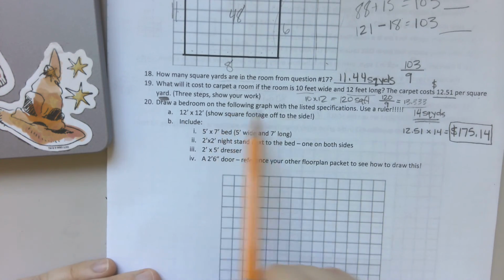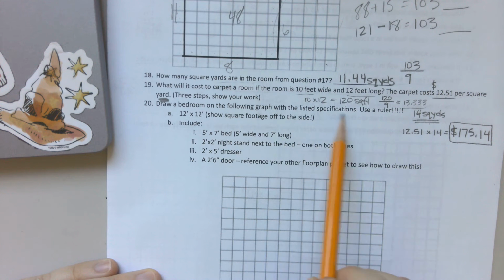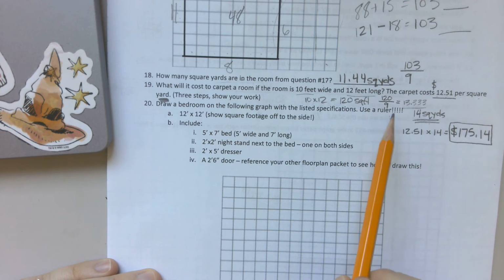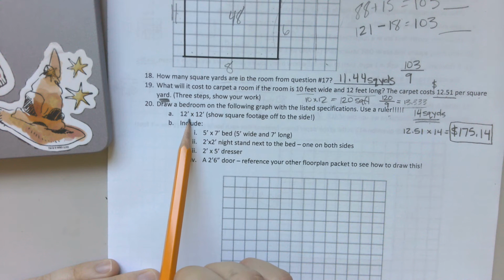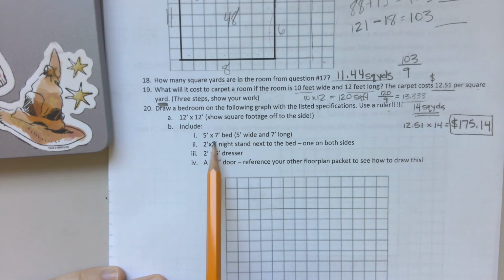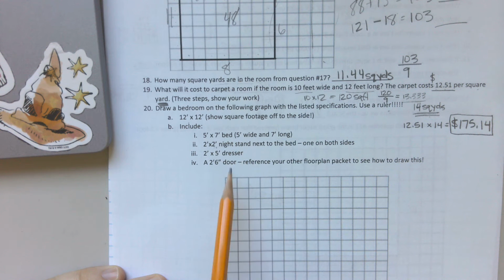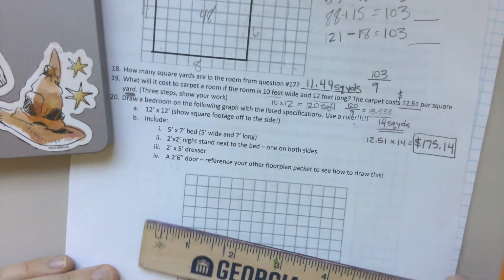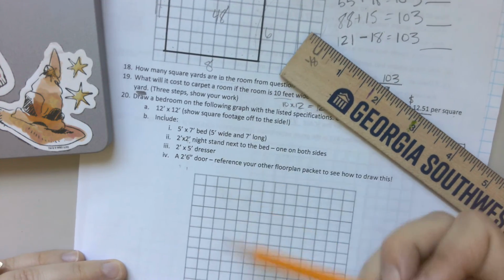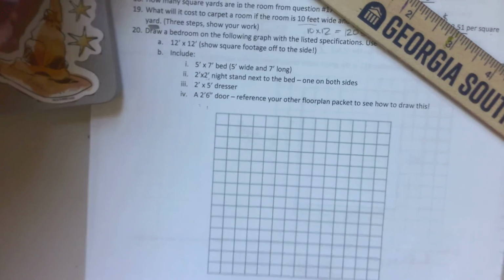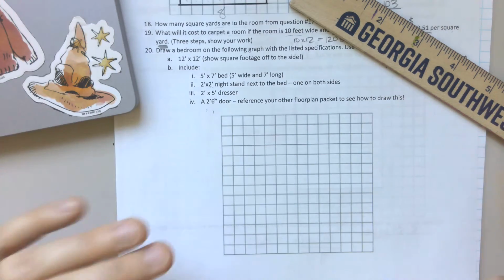Okay, last question. It says draw a bedroom on the following graph with the listed specifications. Use a ruler. The room is 12 feet by 12 feet. It's going to have a 5 by 7 bed, two 2 by 2 nightstands, a 2 by 5 dresser, and a door that's 2.5 feet. So let me go ahead and show you how we do this. First, let me make sure I've got enough room on my little graph here. There we go, to fit this room.